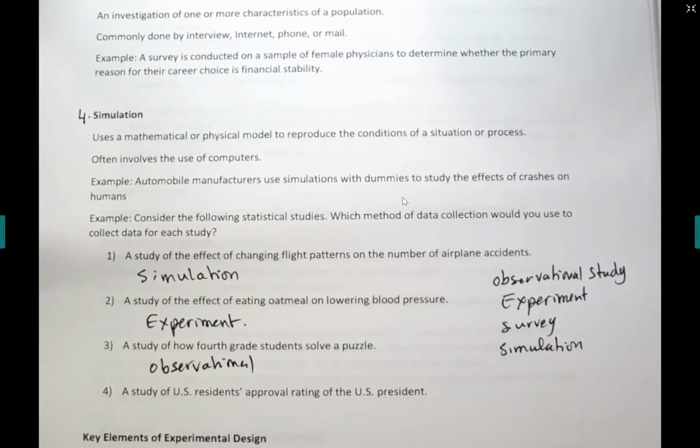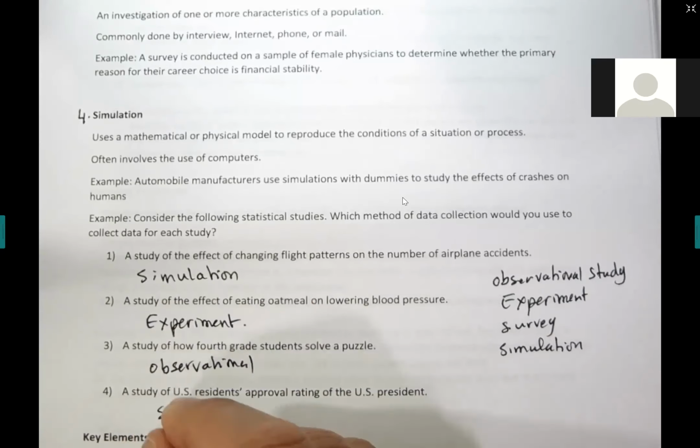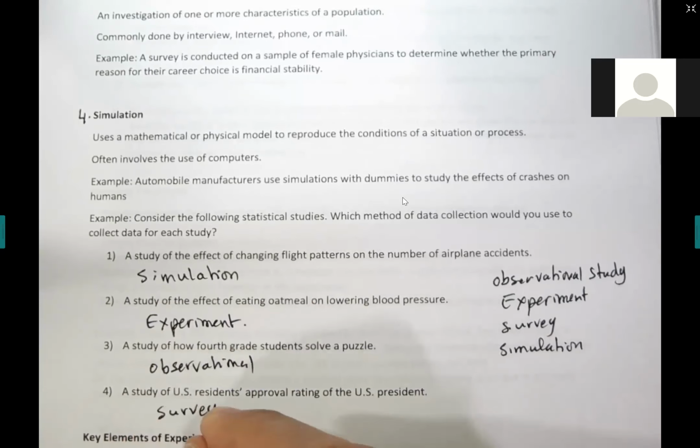And don't assume the 4th one is going to be a survey. I might trick you and give you something like that and make 2 simulations. So it could be, but probably it is a survey. A study of US residents' approval rating of the US president. Survey. Yep. Very good. Okay.